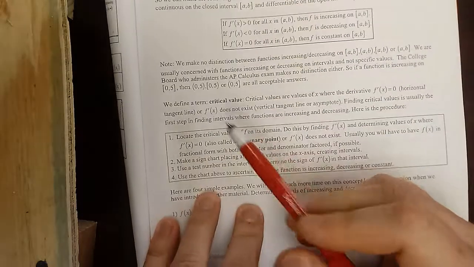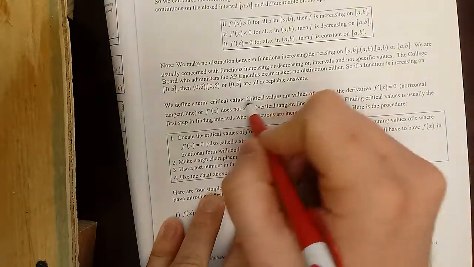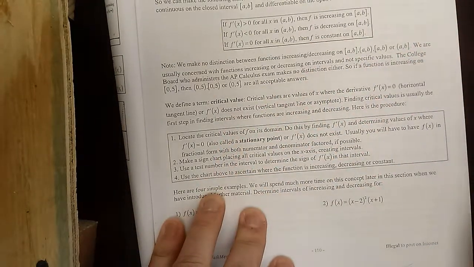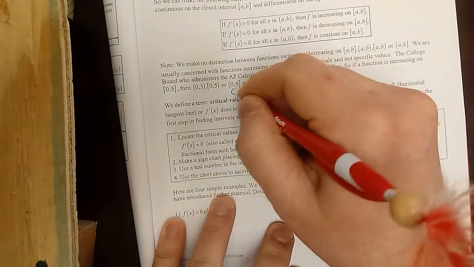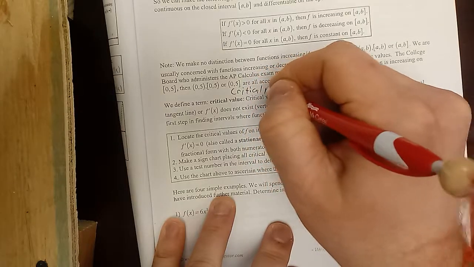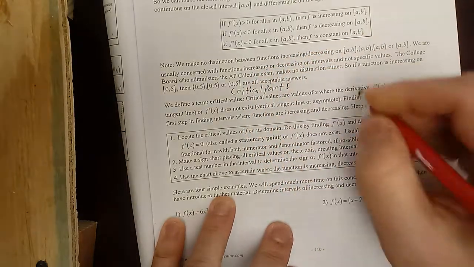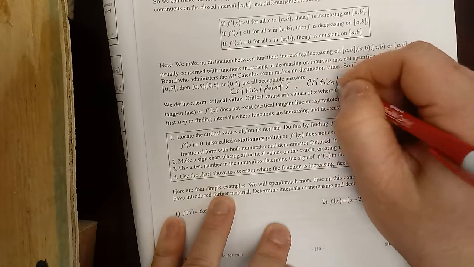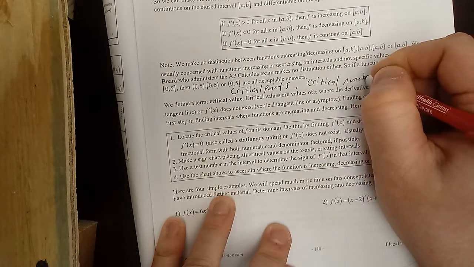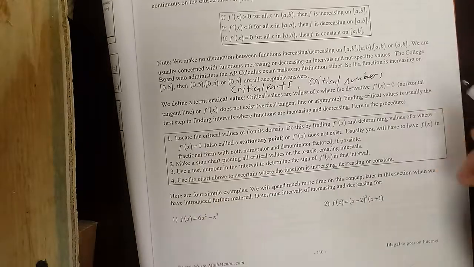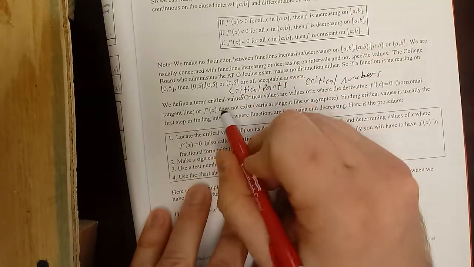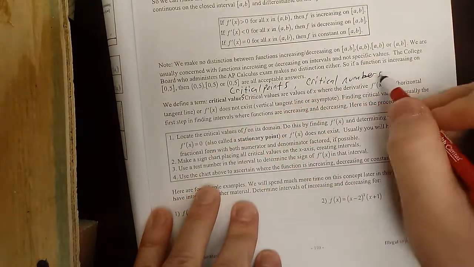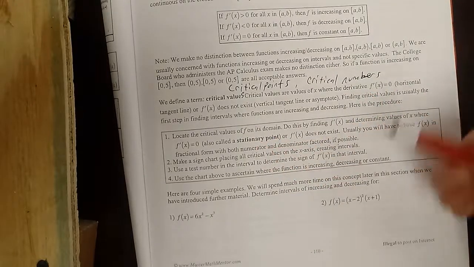Okay. He uses the term critical value. This is the first time I've ever heard it called critical value. I grew up calling them critical points. An old textbook I used called them critical numbers. So here, and I'll put an S on, critical values, critical points, critical numbers. We're going to use these three words interchangeably.